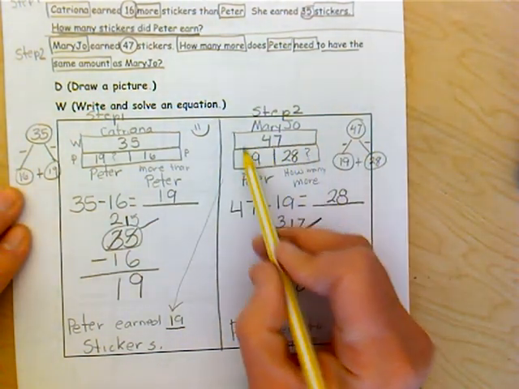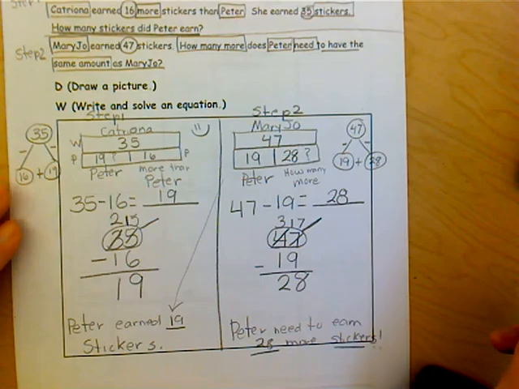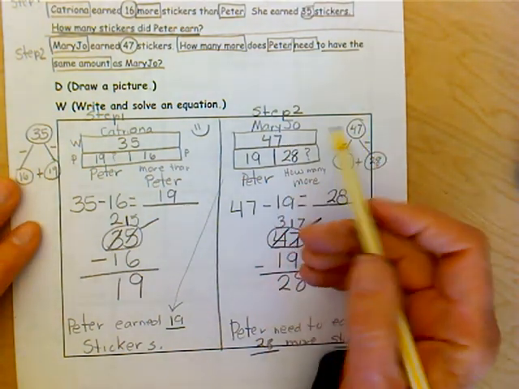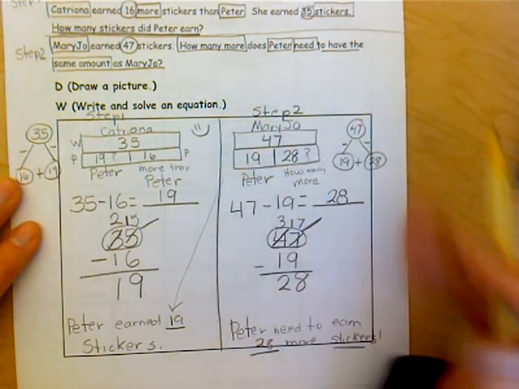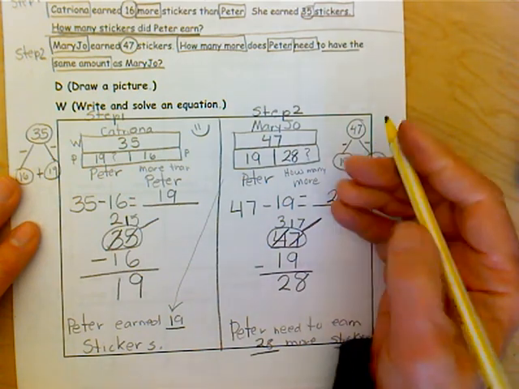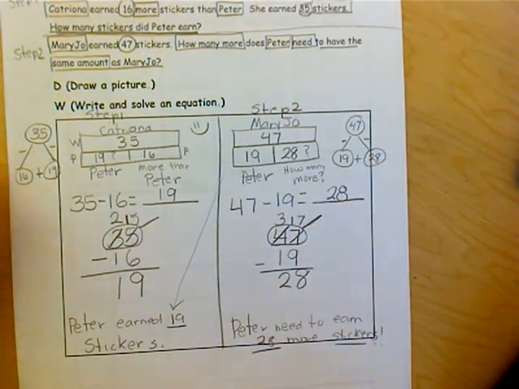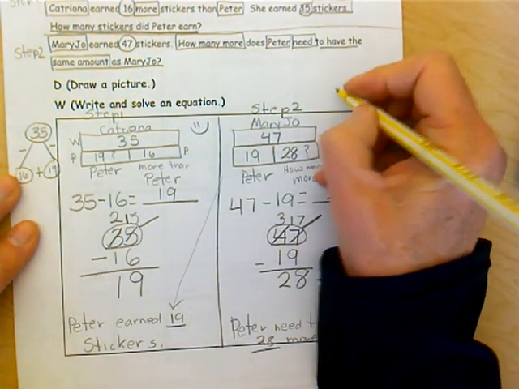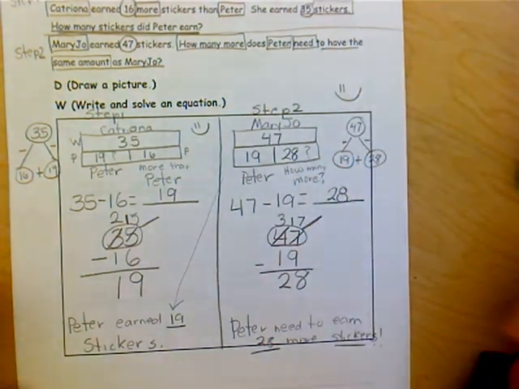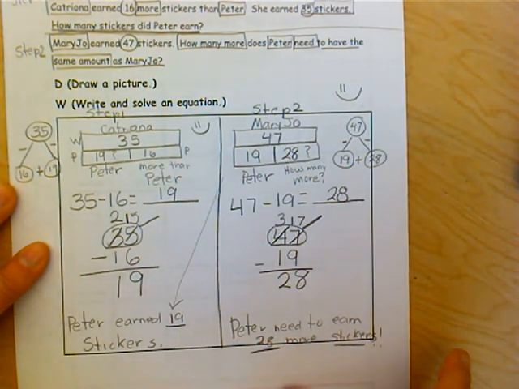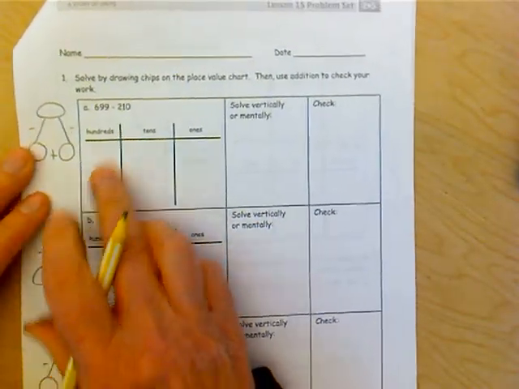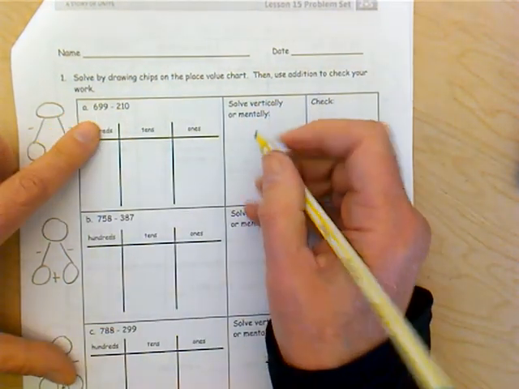Do you see how your tape model and your number bond are pretty much the same way of being able to represent those two concepts? They are very similar. All right, so hopefully you had a great experience with that word problem and you did a fantastic job. Let's go ahead and move over to our next problem.